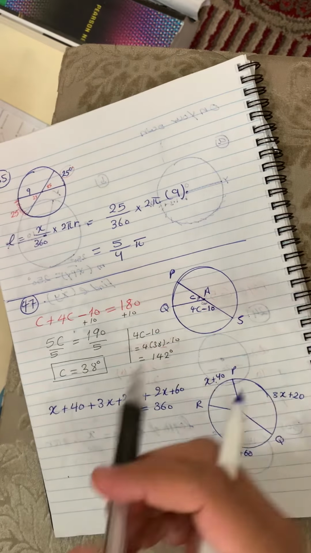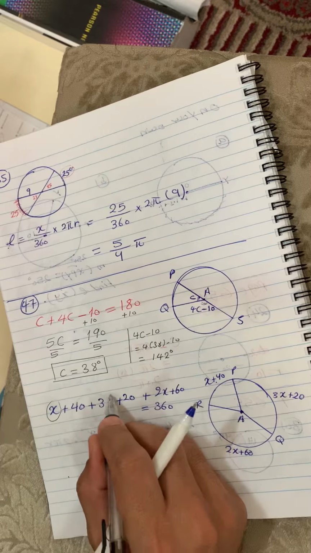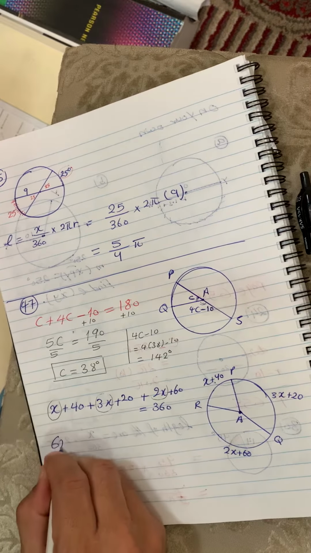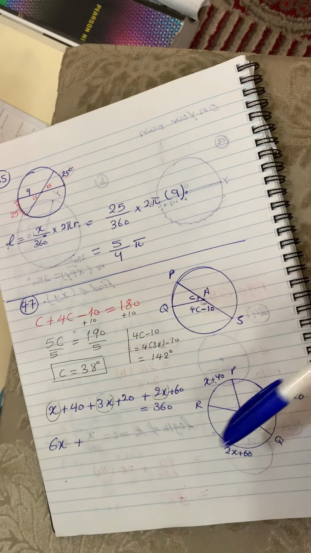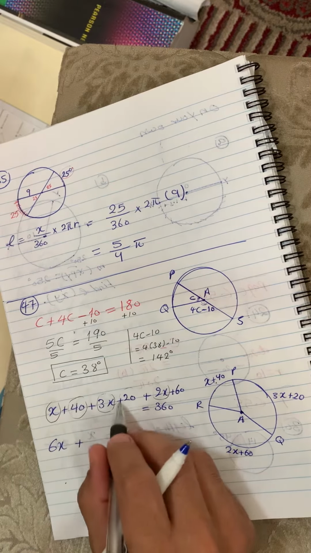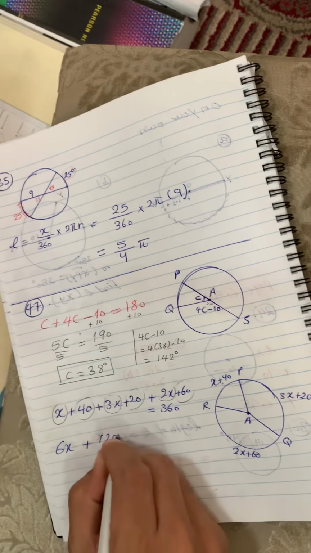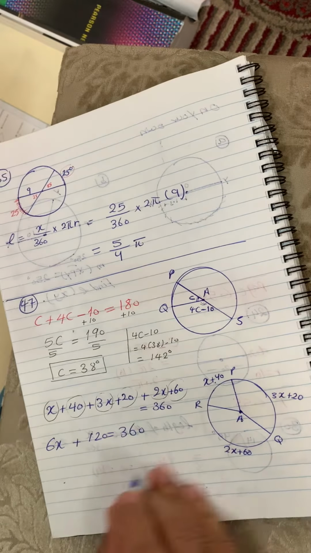We have here X plus 3X, 4X plus 2X, 6X. Plus, we have here 40 plus 20, 60, 60 plus 60, 120 equals 360.